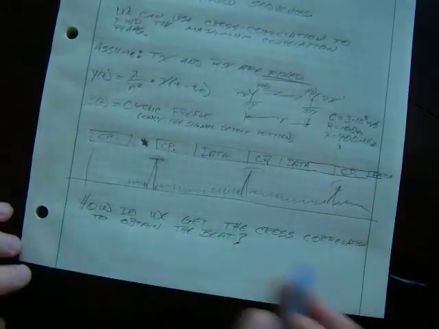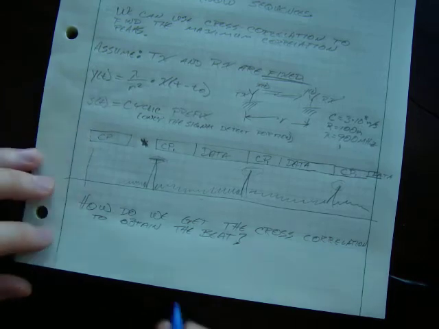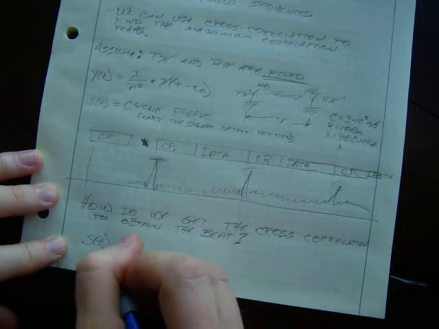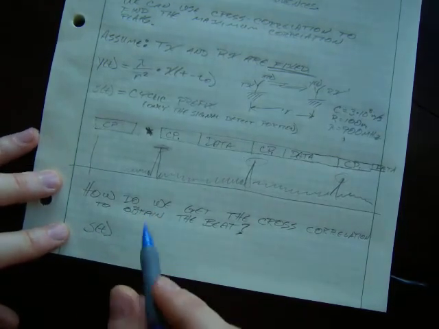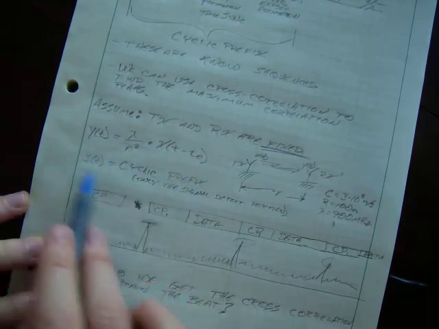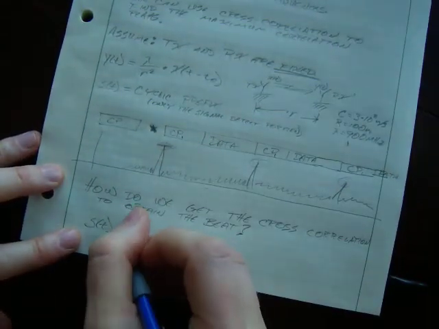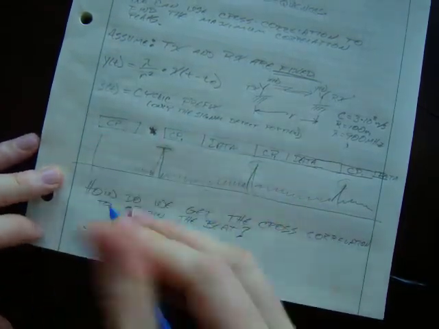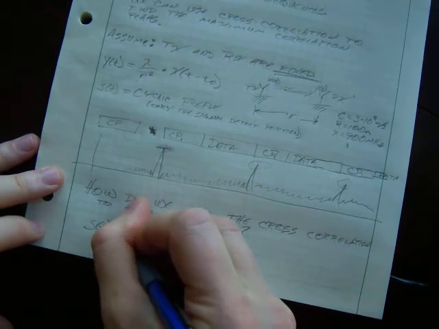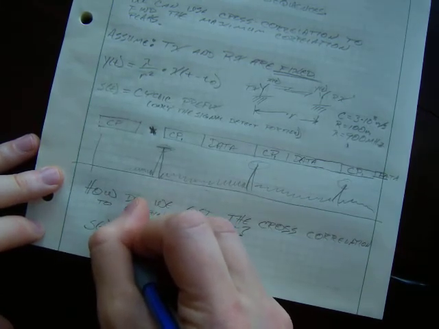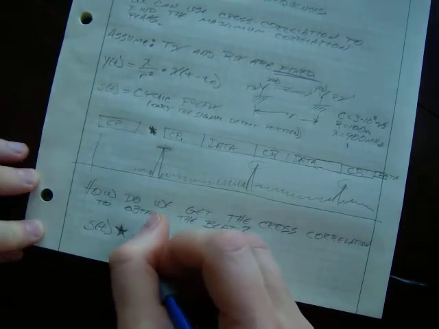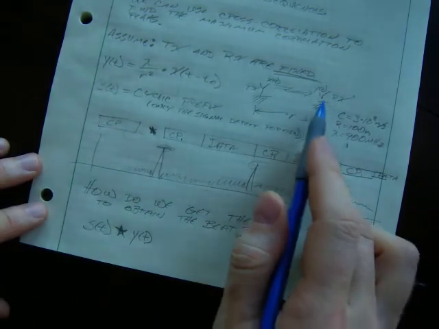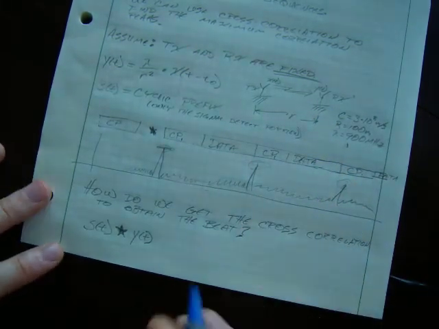Alright, how do we actually do this cross correlation? If we go back and look at s of t, which is our reference to the cyclic prefix, and we're going to use the star notation, we're going to combine that with y of t, which is coming off the antenna. That's the value that we're receiving from the antenna.